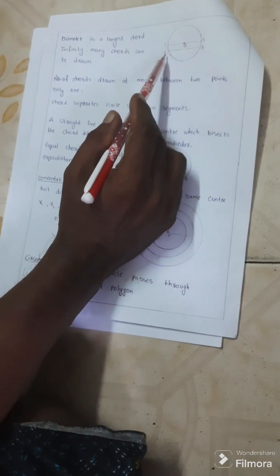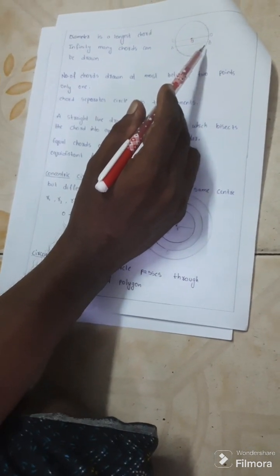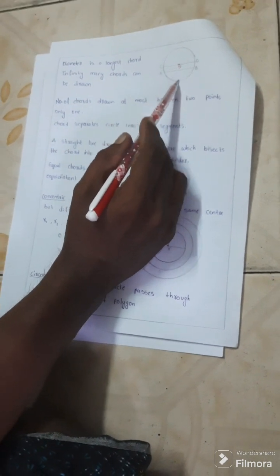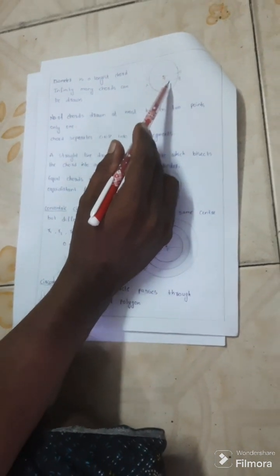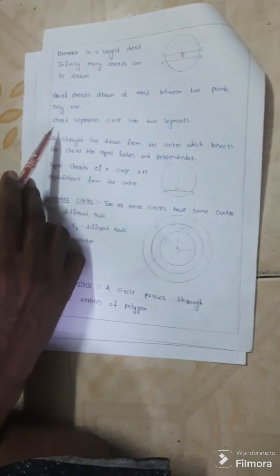If you draw some other line, that may be an arc but not a chord. So only one chord can be drawn between two points.